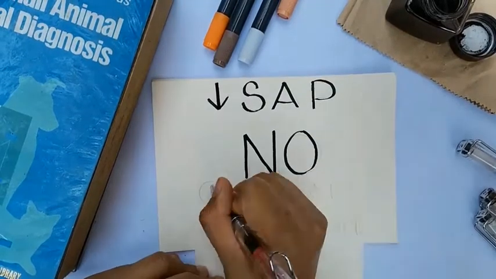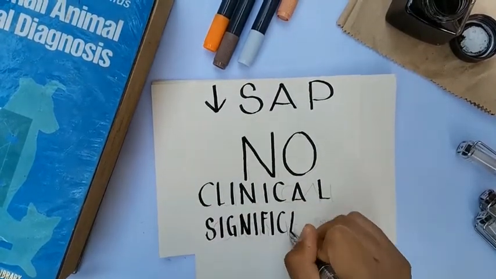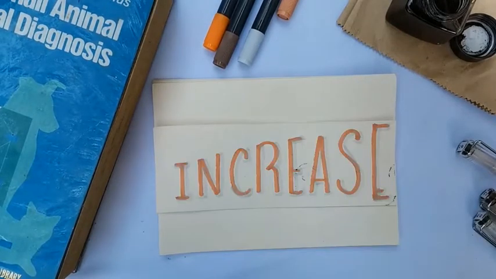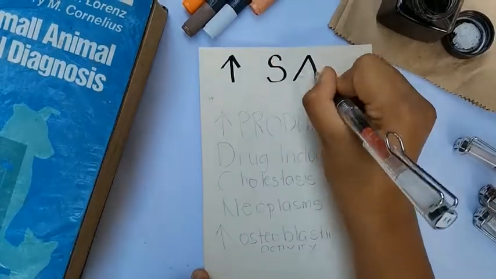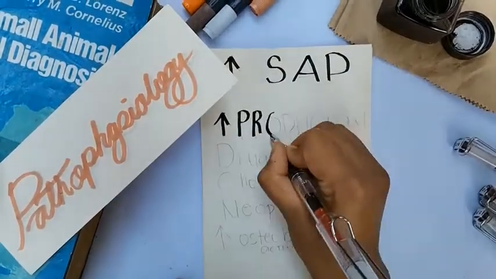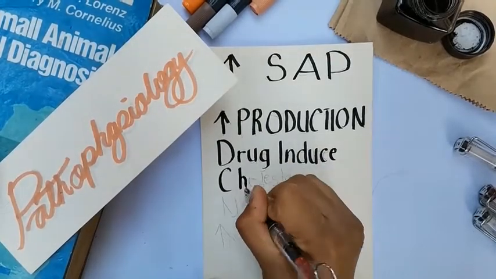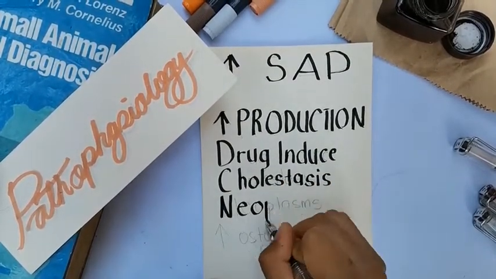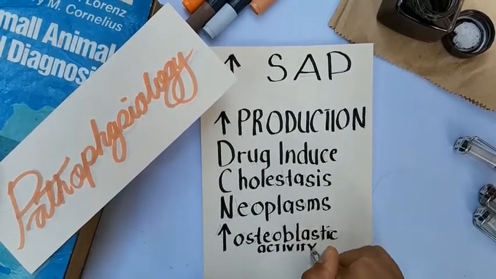Decrease in SAP has no clinical significance. Increase in SAP: its pathophysiology is increase in production, namely drug-induced, cholestasis, neoplasia, and increase in osteoblastic activity.